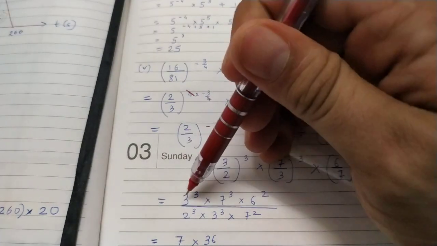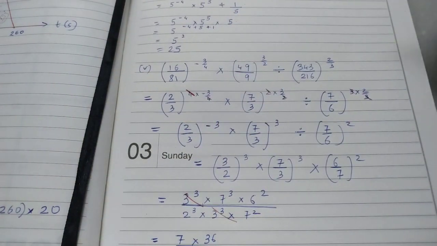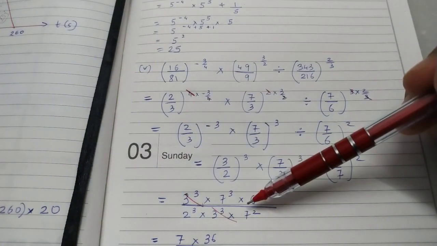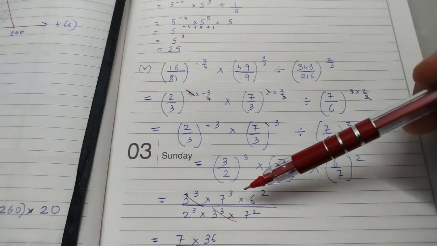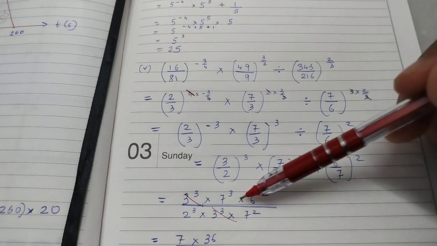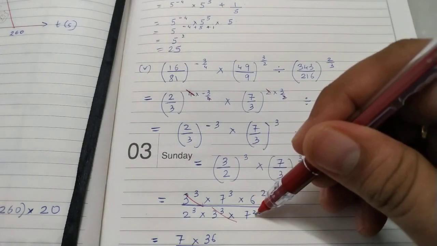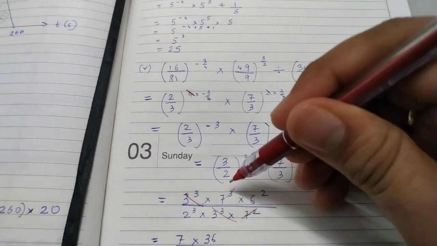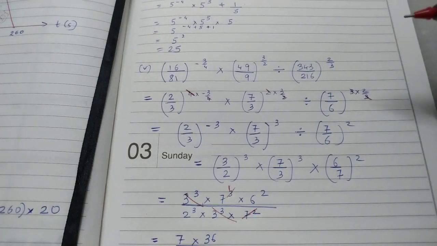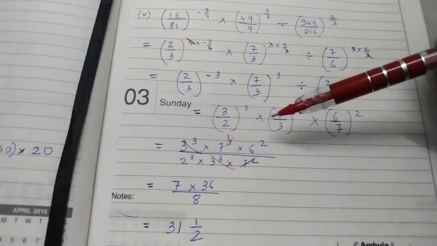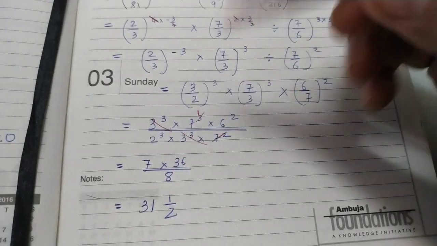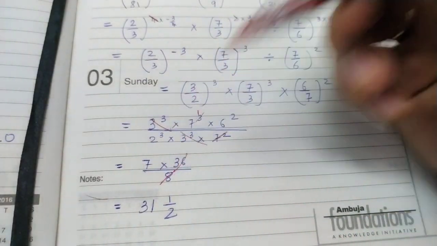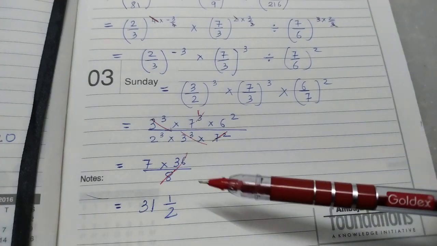I can see that 3 cube and 3 cube will get cancelled, and 7 raised to 3 divided by 7 raised to 2 is nothing but 7 raised to 3 minus 2. Division means subtraction of the powers. Or you can simply say 7 squared and 7 squared cancelled, so 1 is left. So what is left is 7 into 6 squared, which is 36, and 2 cube is 8. This can be cut further and then solved, and the final answer is 31.5.